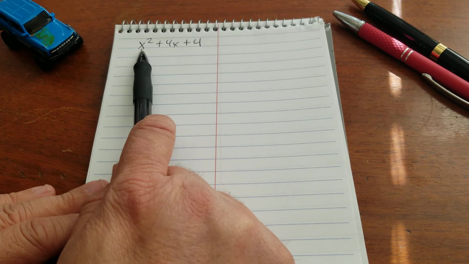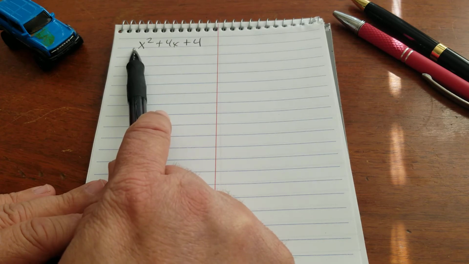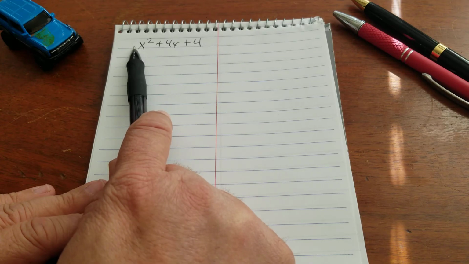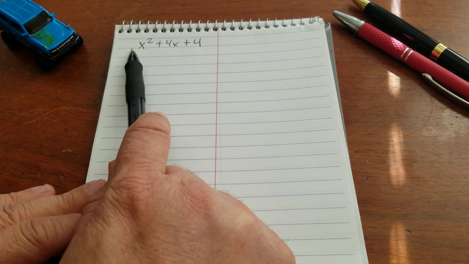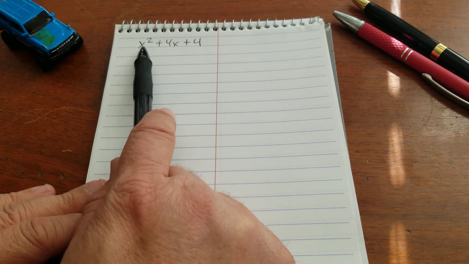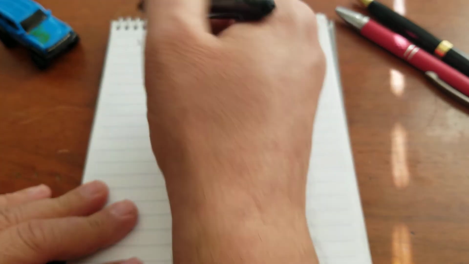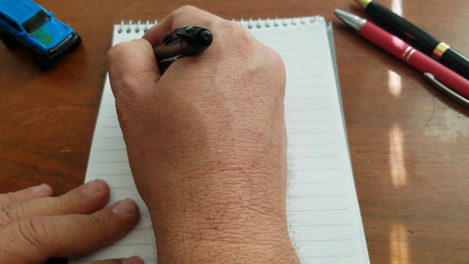Immediately in front of every one of these variables is a number. Now, we don't indicate the number 1. Anything different than a 1, we'd have the number sitting here. So the coefficient automatically, if there is no number immediately preceding that x squared, it's automatically a 1. Okay? And that coefficient we refer to as a.